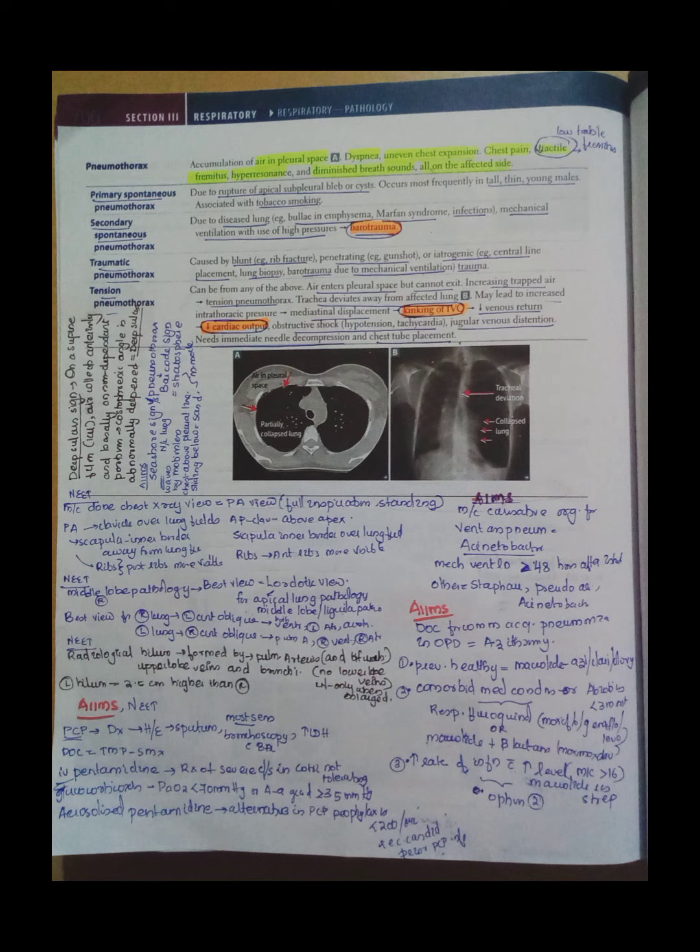The most commonly done chest X-ray view is the PA view. How do we do a PA view? We make the patient stand and we ask them to take the maximum amount of volume possible inside the lung. Full inspiration, standing.